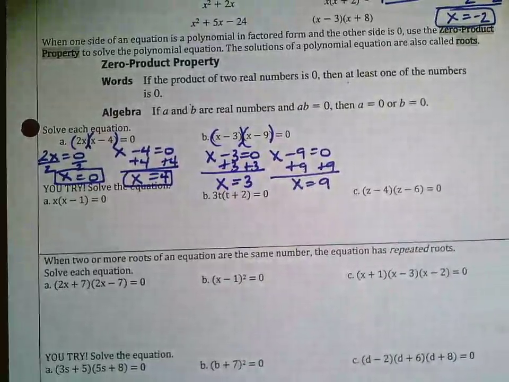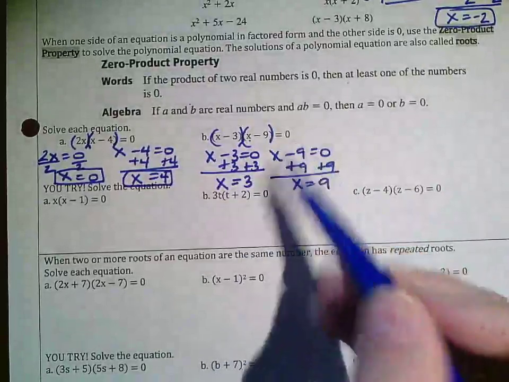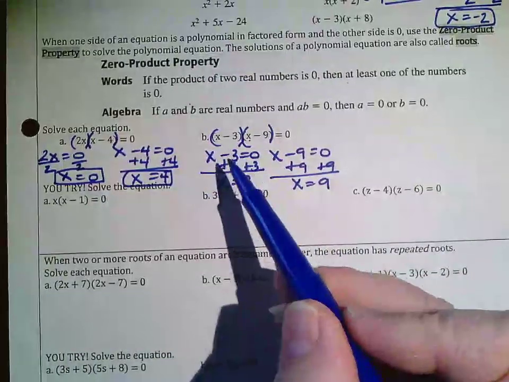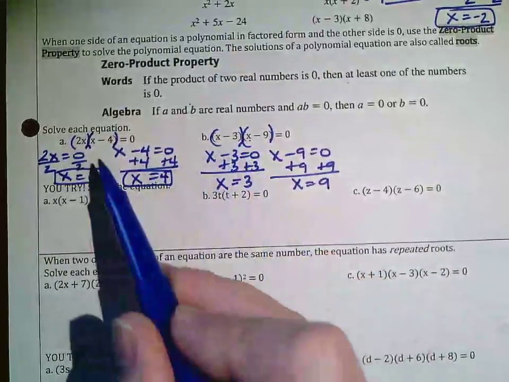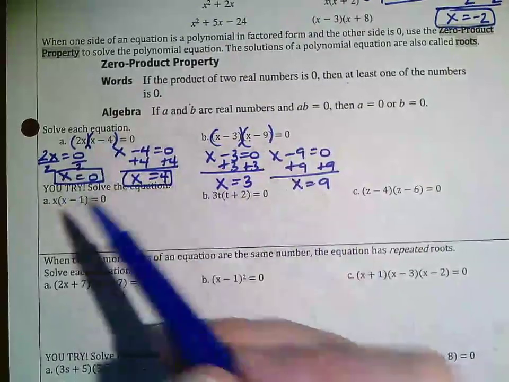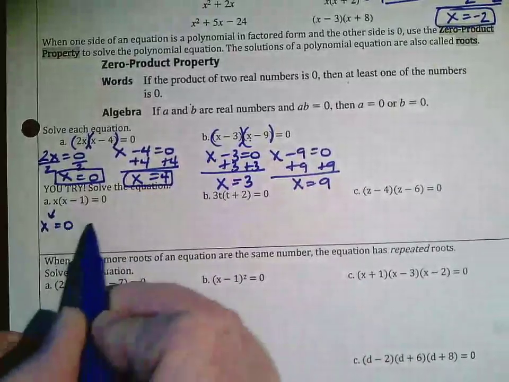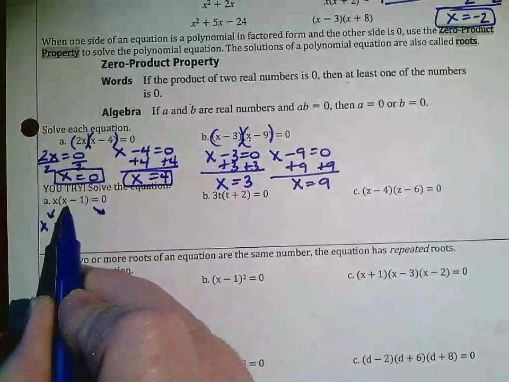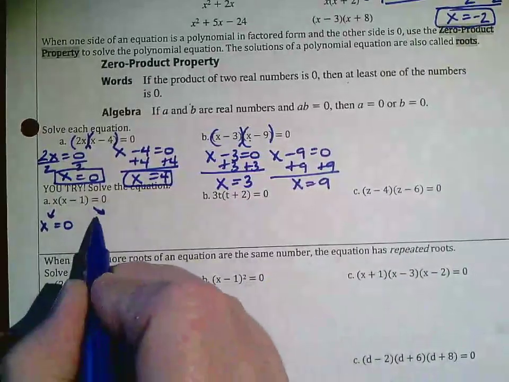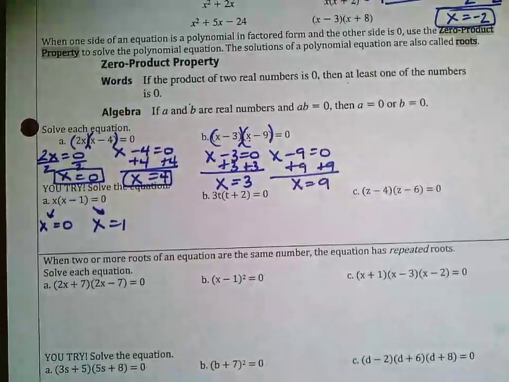And the better you get at this, the faster you'll get at it, because you'll notice that 9 minus 9 is 0. So when you're doing problems, just think about that. 3 minus 3 is 0. 2 times 0 is 0, and 4 minus 4 is 0. So if you look at this, you can go, okay, well, I know this is going to be x equals 0. And what number would that be? Well, it'd be 1. 1 minus 1 is 0, so x equals 1. And like I said, after a while, you get really, really fast at these.